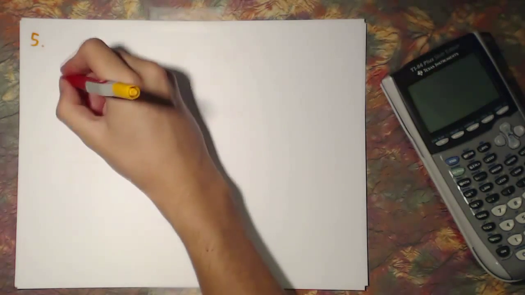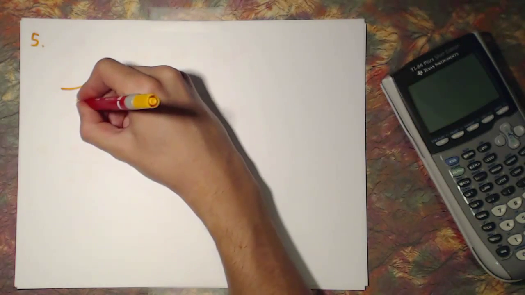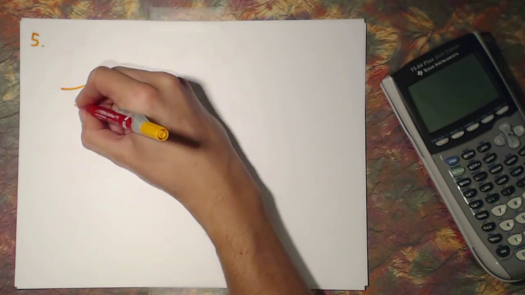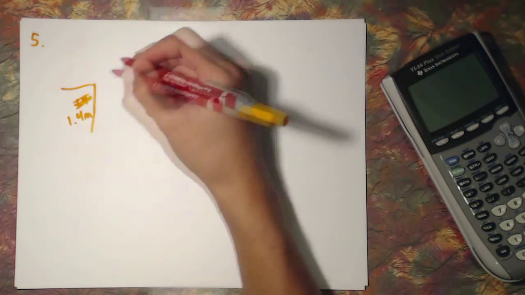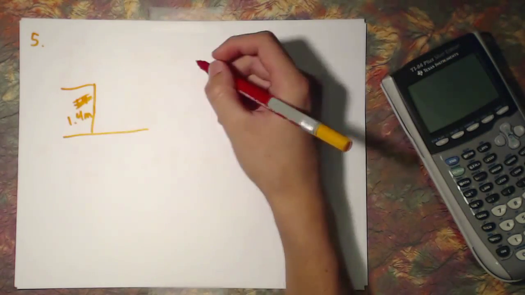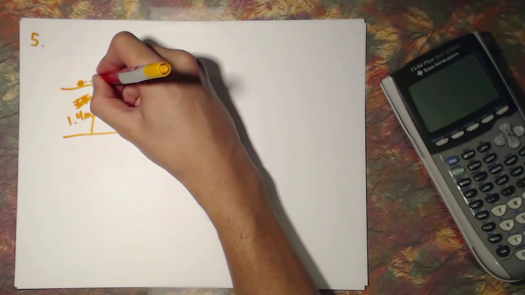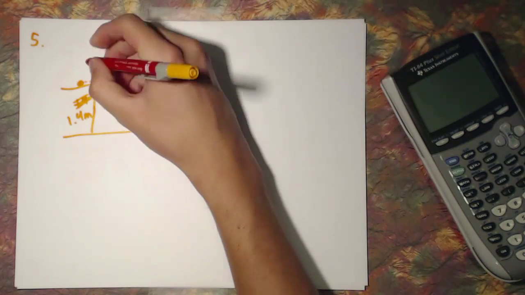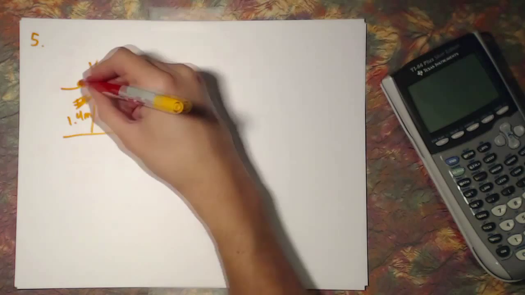So first we draw a picture, have our table, and it is 1.4 meters high. It's too small. 1.4 meters high, and we have a ball bearing getting rolled off of it with an initial horizontal velocity. So this is our x velocity.